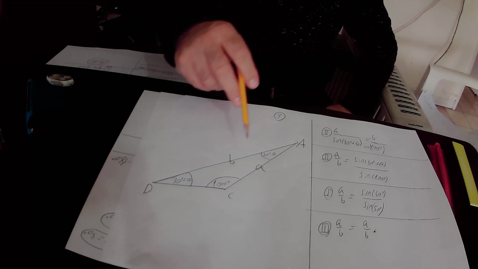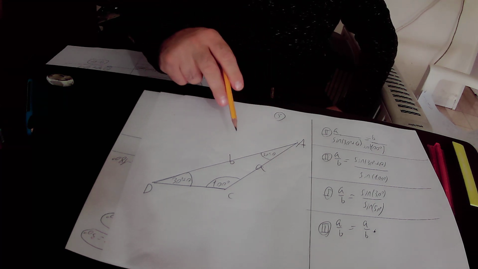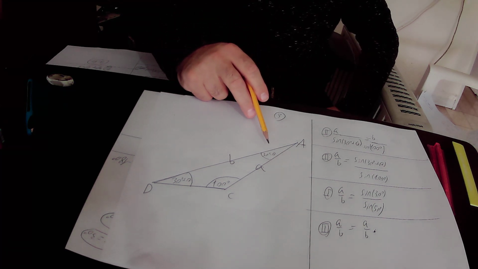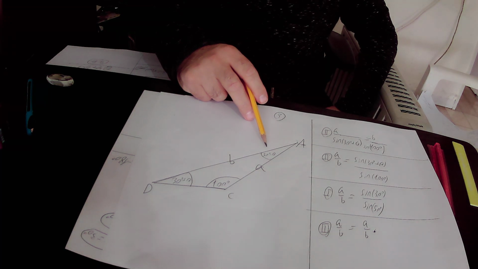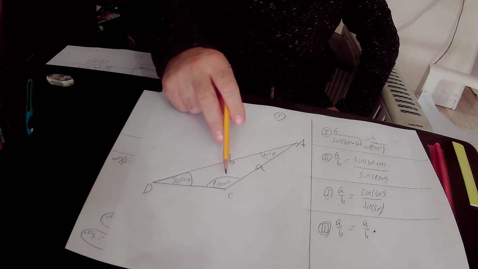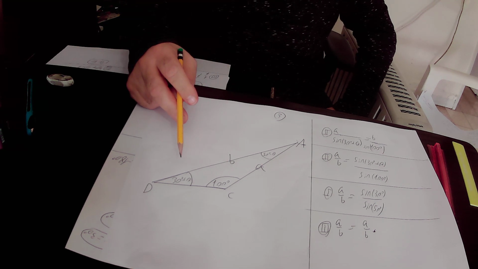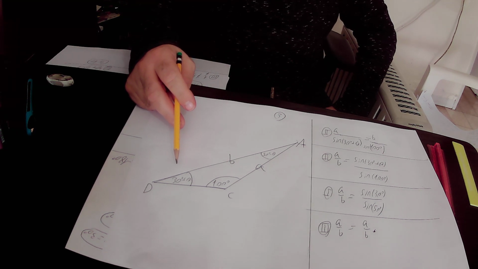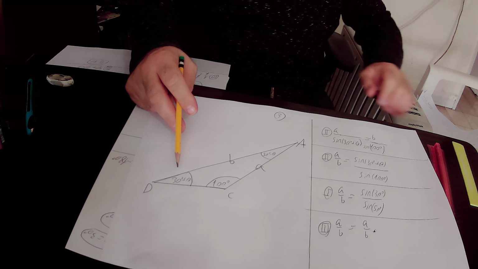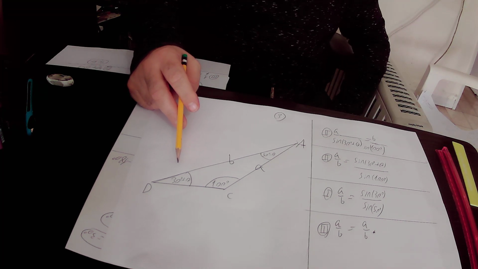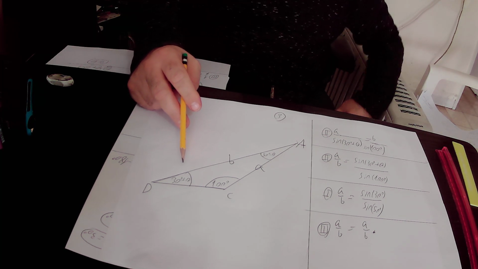We know that AC equals A, AD equals B, angle CAD is 50 degrees minus theta, angle ACD equals 100 degrees. It is given in the question, and the angle that we are looking for, that is actually angle ADC, equals 30 degrees plus theta. Then we implemented the law of sines in triangle ADC.